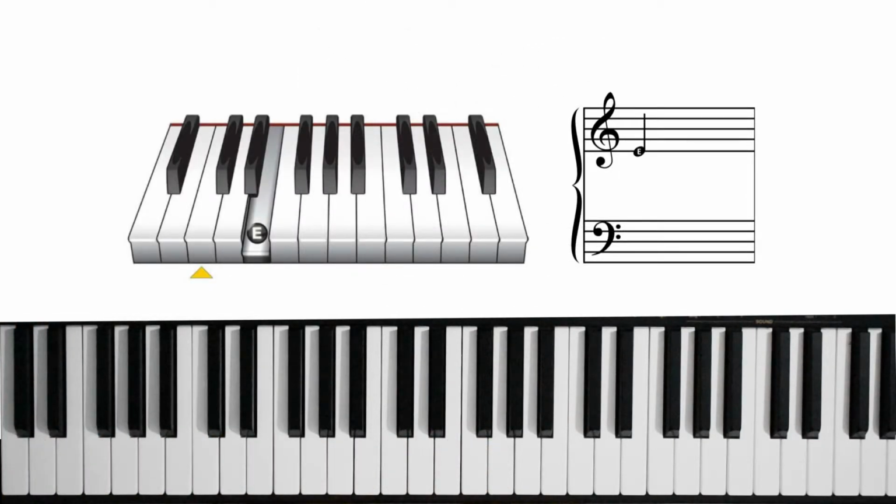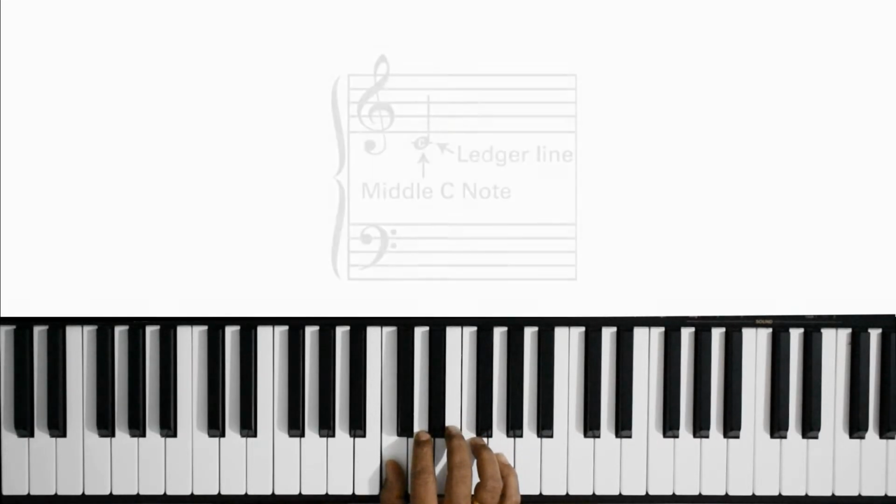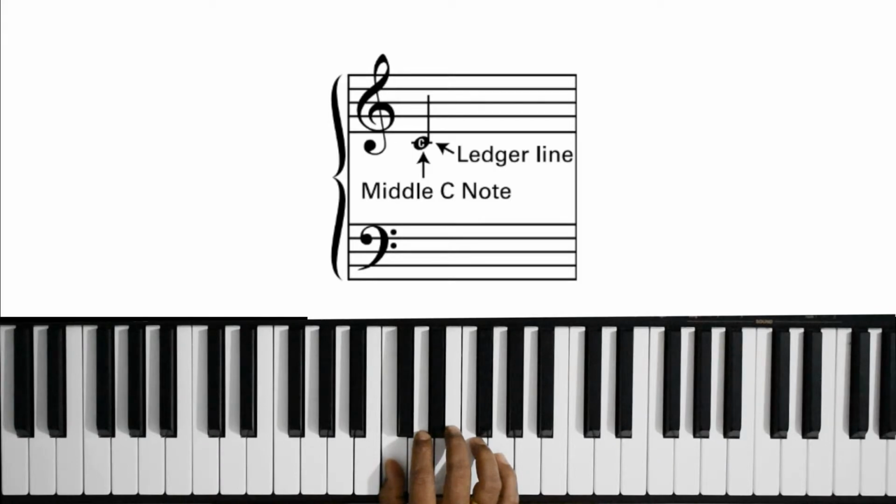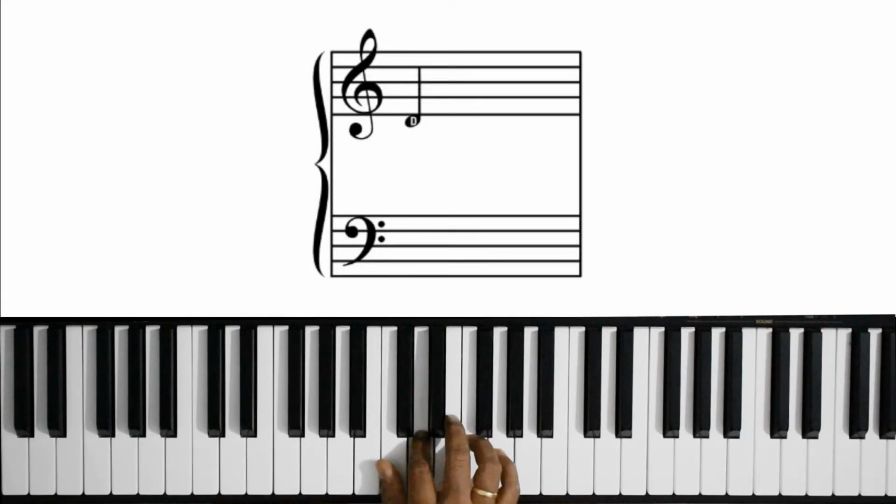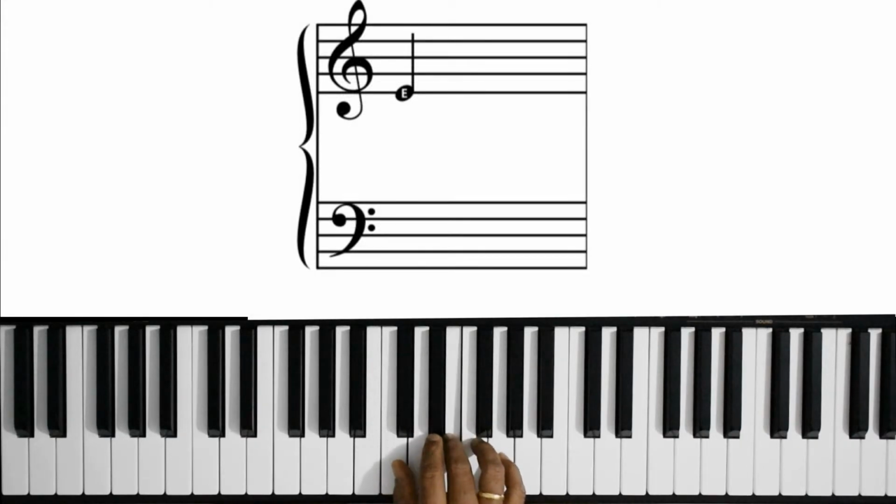Let's look at the third one. Now the third one is an E note. Where does this note appear on the staff? Well, it sits on the first line of the treble clef. Look at that, first line of the treble clef. So middle C has a ledger line, D touches the first line, and E sits on the first line.